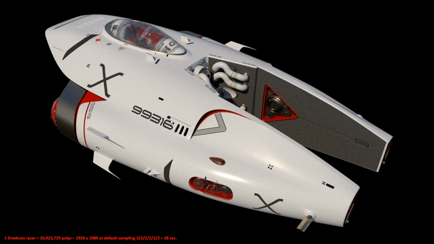the Dreadnought's racers, and this particular one is about 10.4 million triangles. It's pretty dense, and I rendered it at 1920 by 1080. With the default sampling values, 3 for camera AA and then 2 for everything else, it took about 28 seconds to render, so it's quite fast, and you can see the quality is already fairly decent, right? There's still some grain and some noise, especially in the white, but 28 seconds is not really bad for that size render.